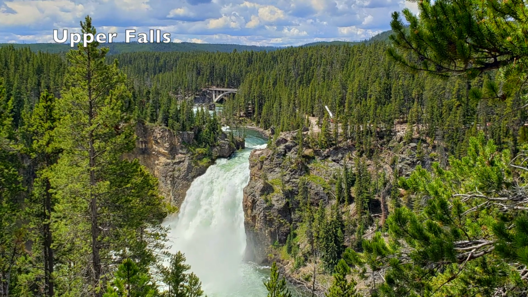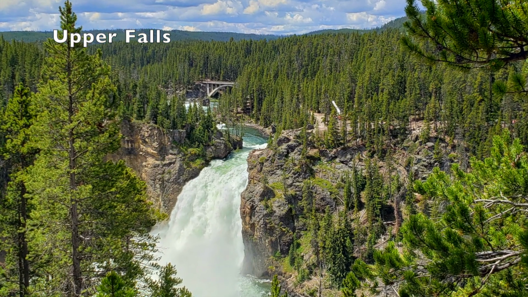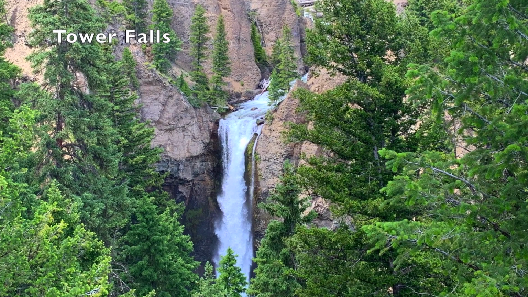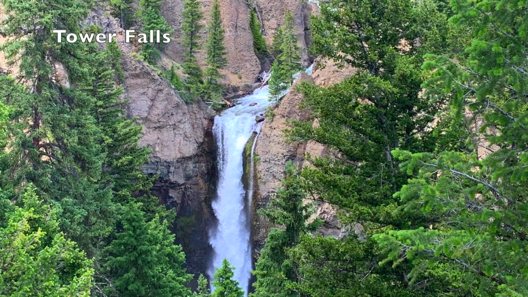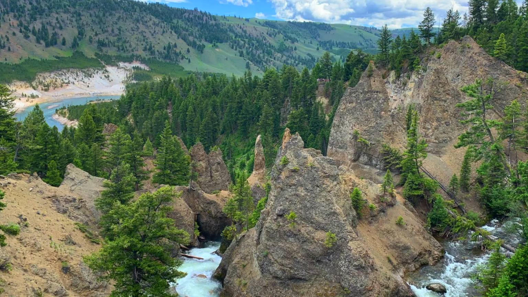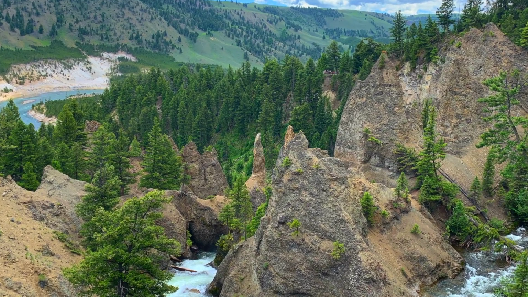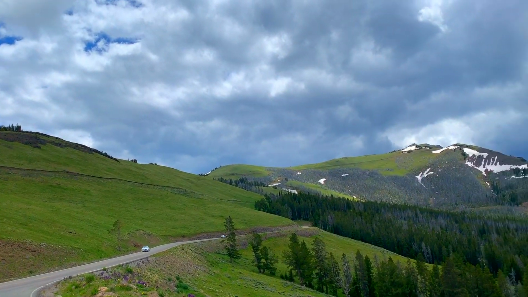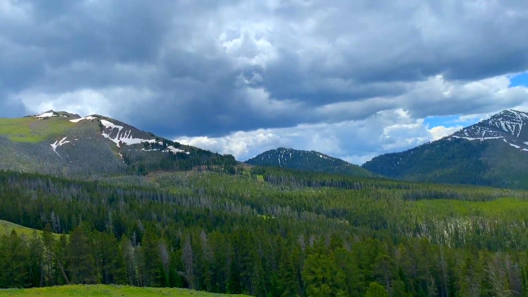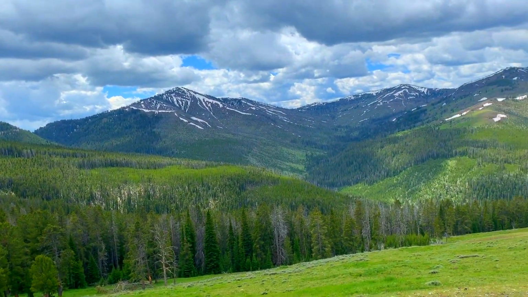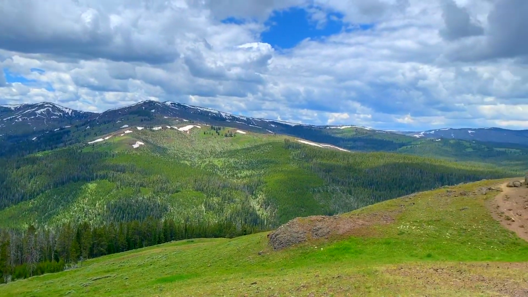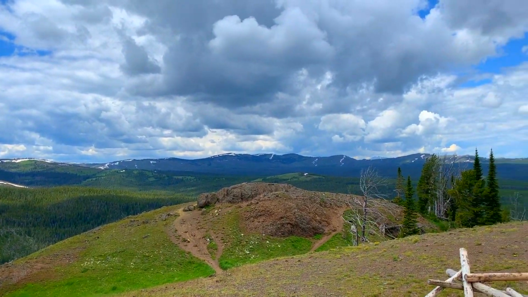We also visited a couple of other waterfalls nearby, Upper Falls and Tower Falls. While driving through Grand Loop Road to Roosevelt Arch, we stopped at a beautiful valley overlook to enjoy the scenery.